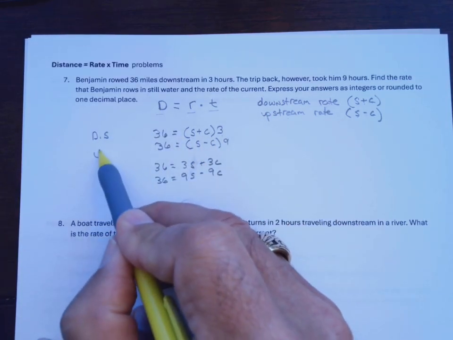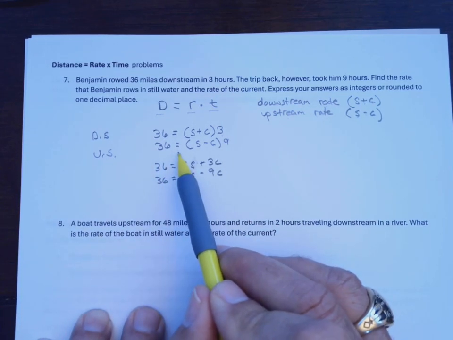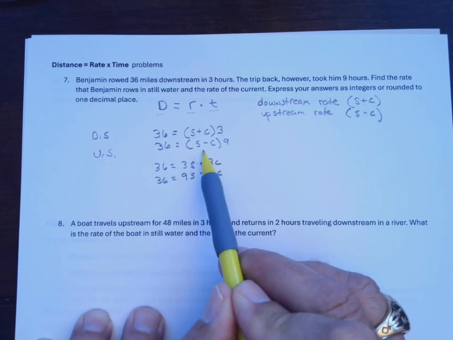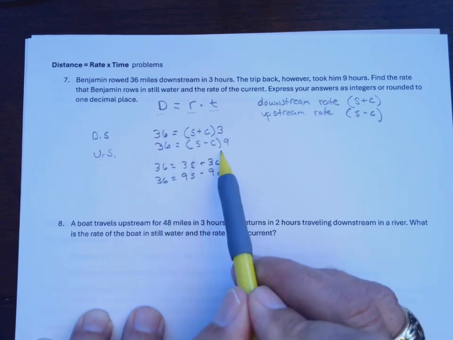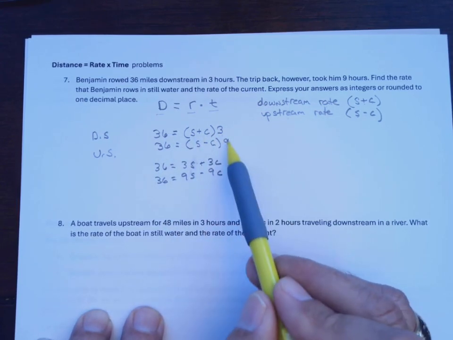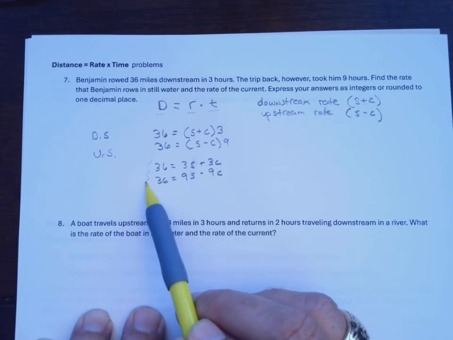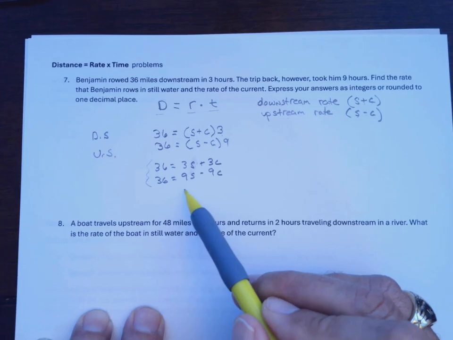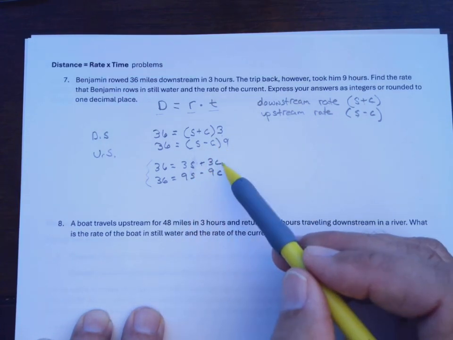So this was downstream, this would be upstream, same 36 miles, but your rate is different because the current is now working against you, and it took 9 hours. So here you have two equations based on the information provided. If I distribute the 3 and I distribute the 9, I get these two equations, which in this setup would be relatively easy to eliminate by the addition method.